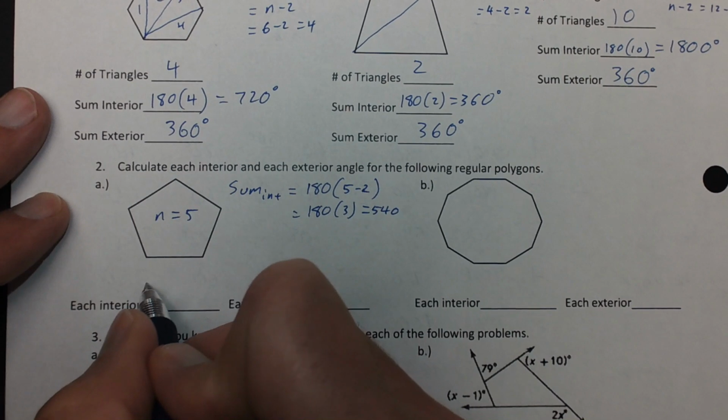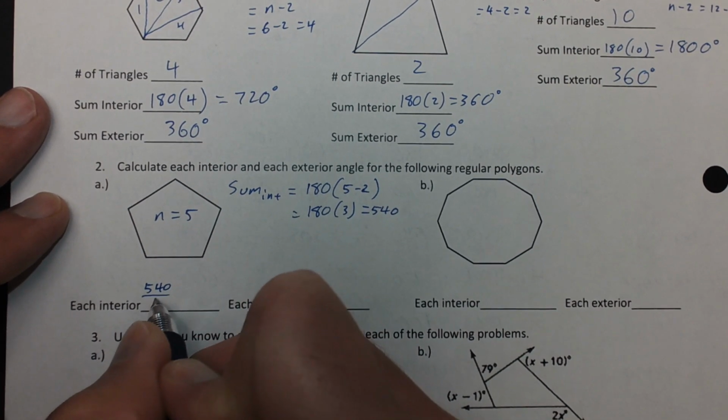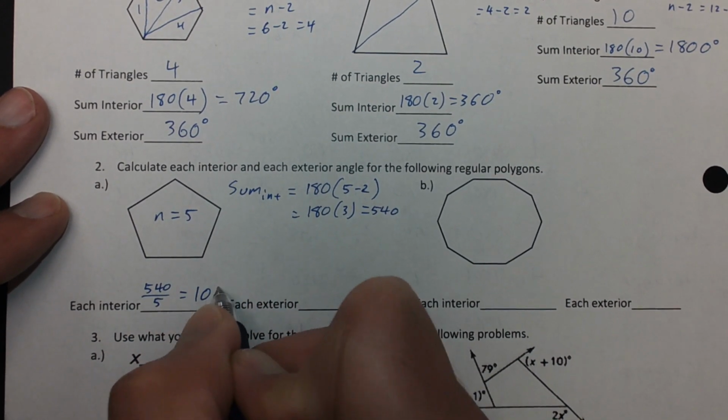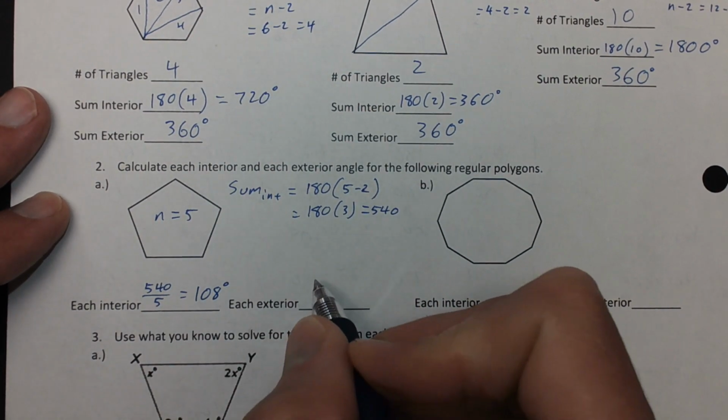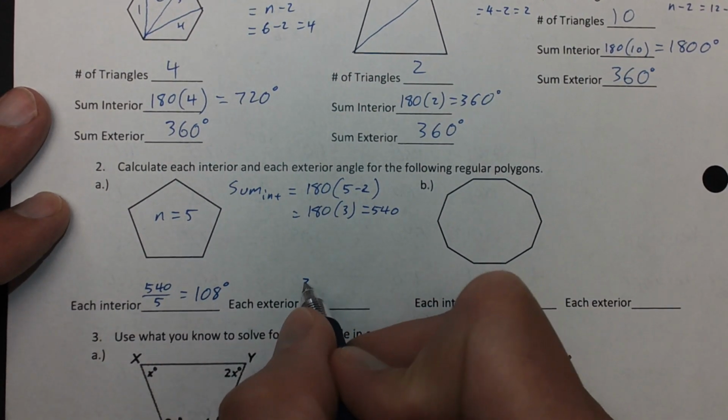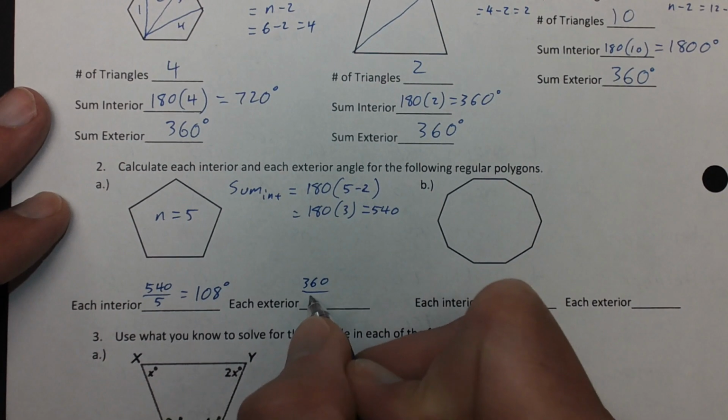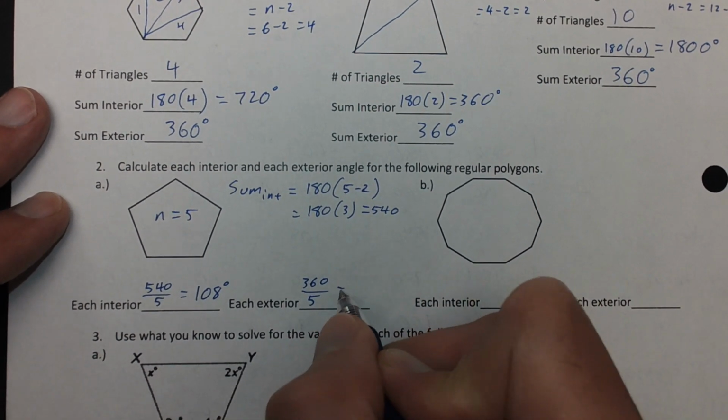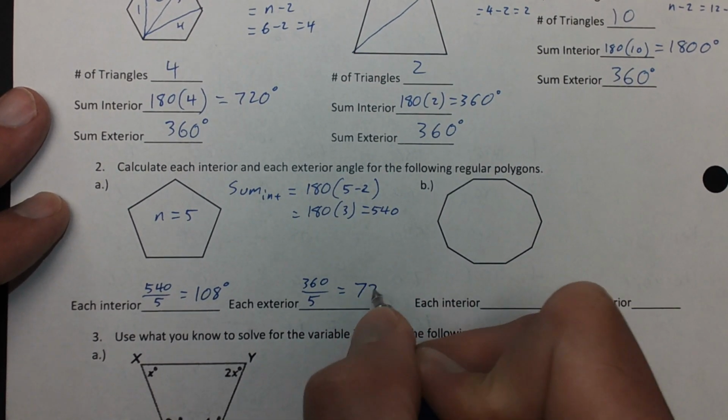Each interior is 540 over 5, which gives you 108 degrees. Each exterior, on the other hand, is always 360 over however many exterior angles there are, which is going to be 72 degrees.